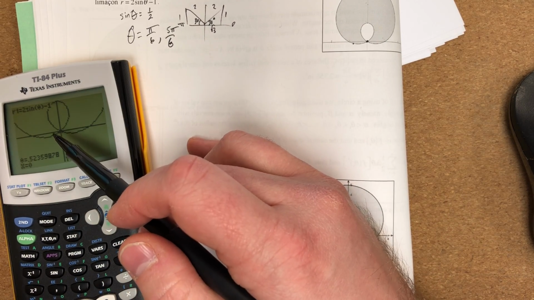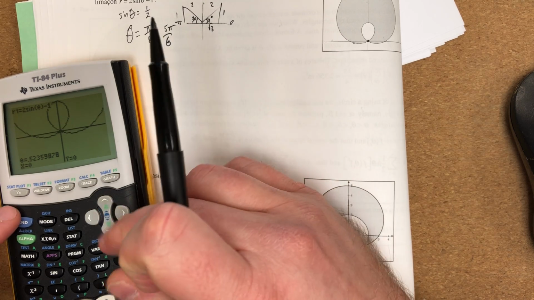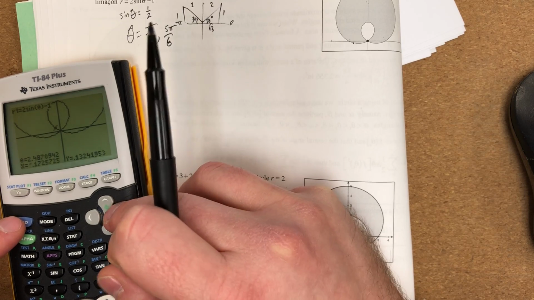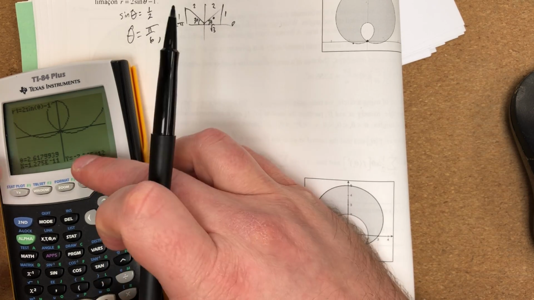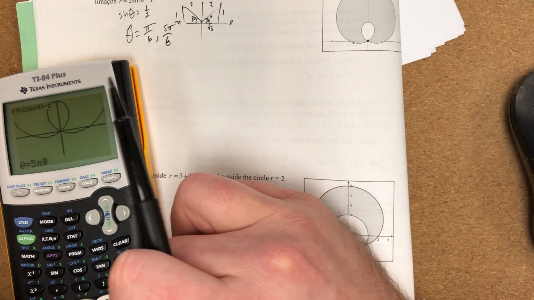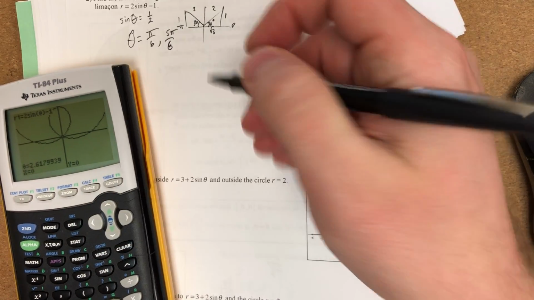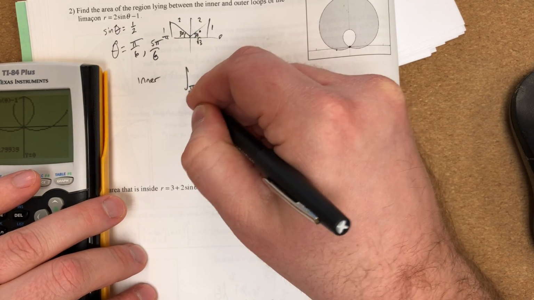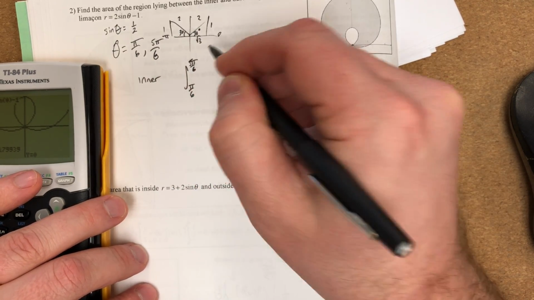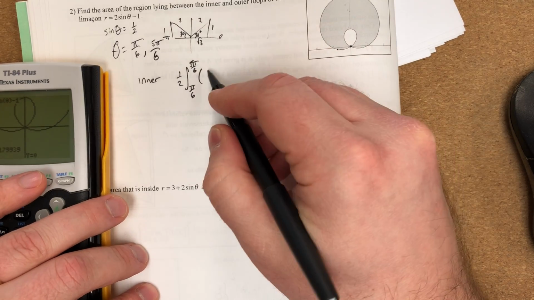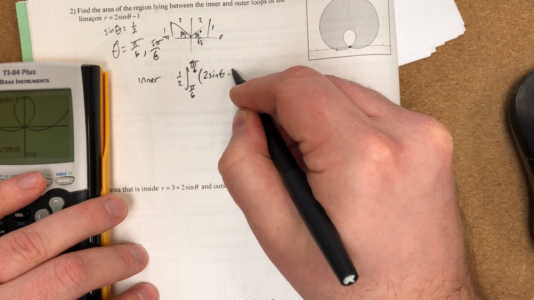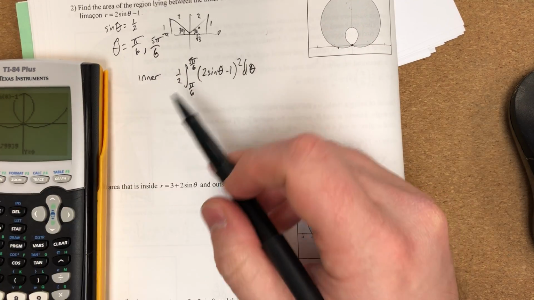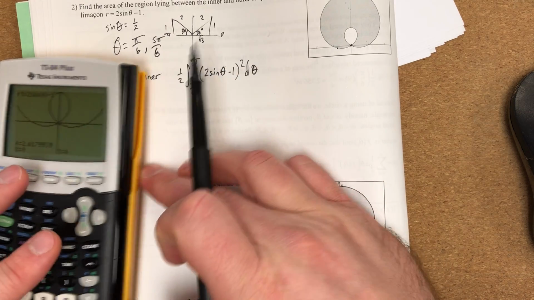Yeah, so at pi over 6 it looks like it starts doing it, and then 2.61, is that 5 pi over 6? Yes, okay, so the inner loop is going to be from pi over 6 to 5 pi over 6. So we can say 1/2 integral of (2 sine theta minus 1) squared d theta. That's going to be the area that we need to remove.